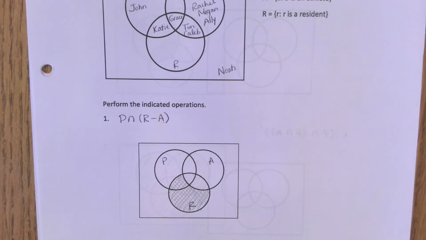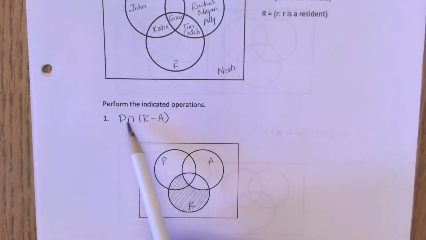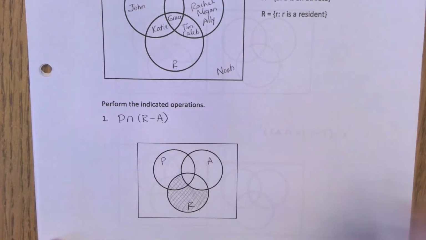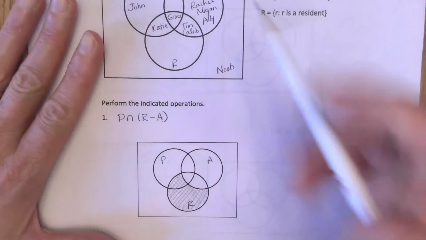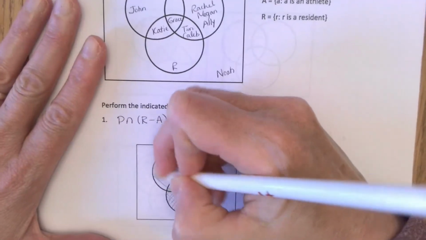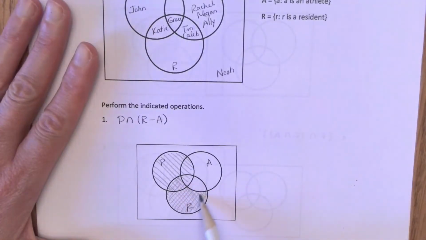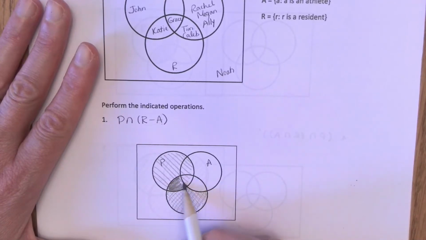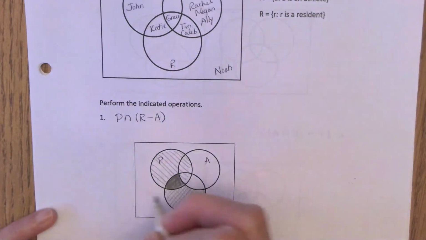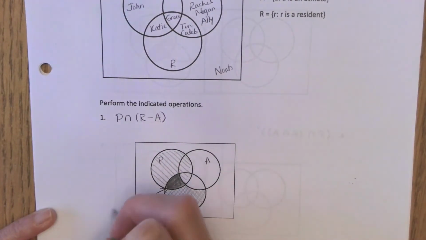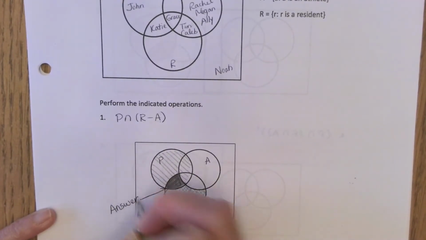But now what's going to happen is I'm going to take that and intersect it with the poli-sci majors. And so those poli-sci majors are going to come through like this. This is all the poli-sci. And I'm going to take what I had shaded down here and intersect it with all this. That's everything right in here. So this is where my answer lies, right in this section right there. So this is my answer, in pictures anyways.